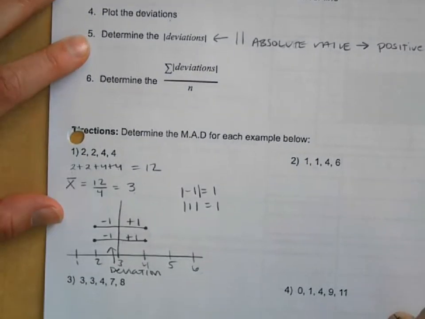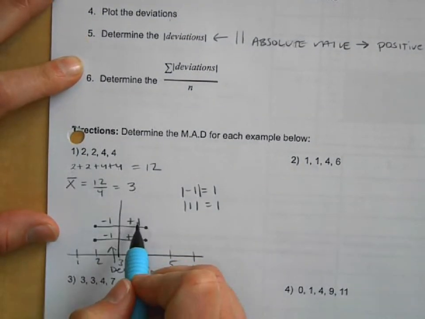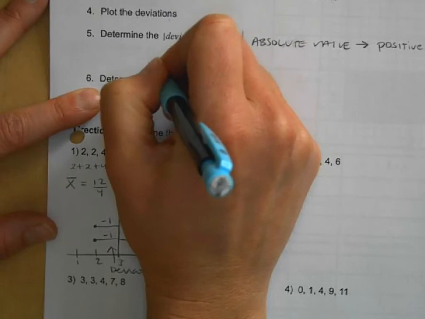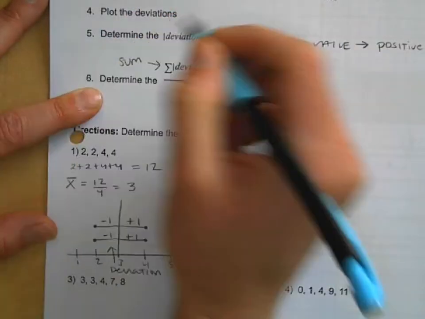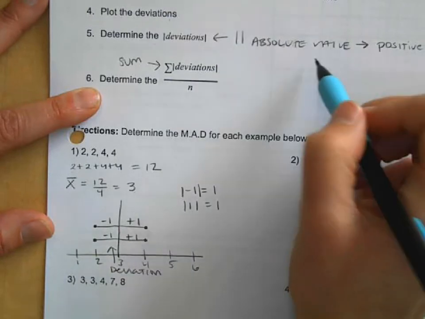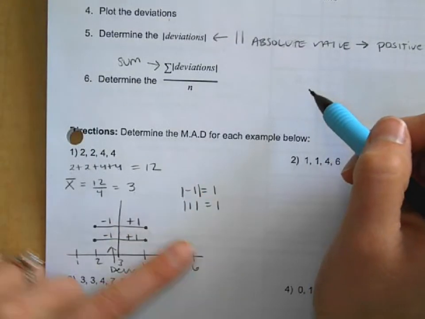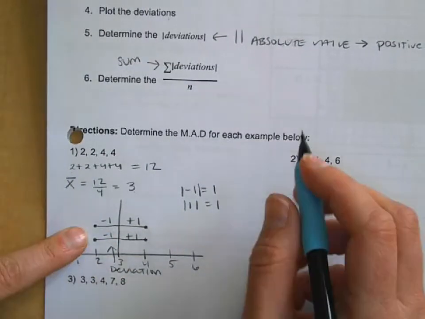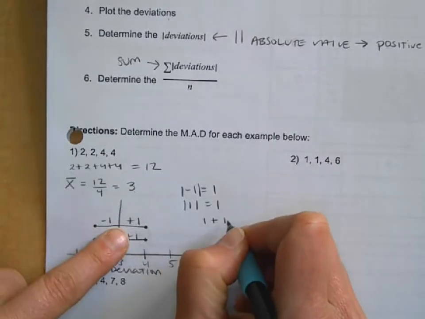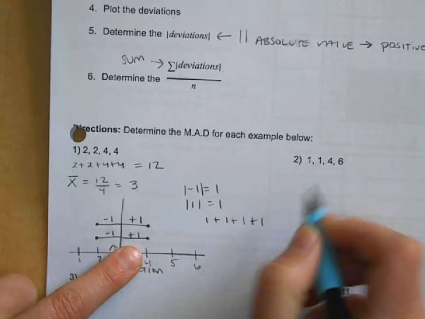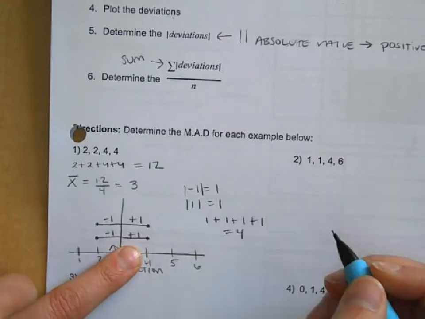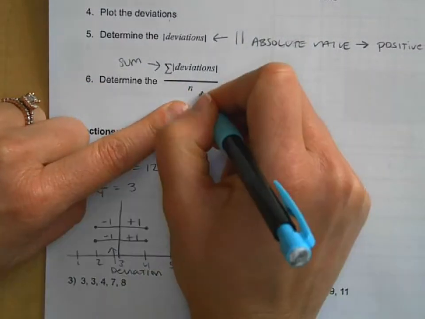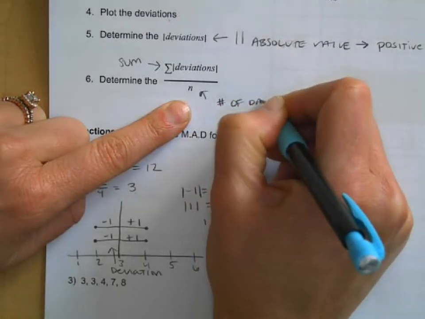So we are going to determine the absolute deviations. That means we have a +1, a +1, 2, 3, and 4. This little symbol right here, that little E-looking thing, means you're taking the sum of our deviations. We just took the absolute value of all of our numbers, and they all equal 1. We have 4 deviations, so that's 4 ones. If we add those all up, we have 1 plus 1 plus 1 plus 1, which equals 4. That's our sum of our deviations. Now we are going to divide by the number of data values.